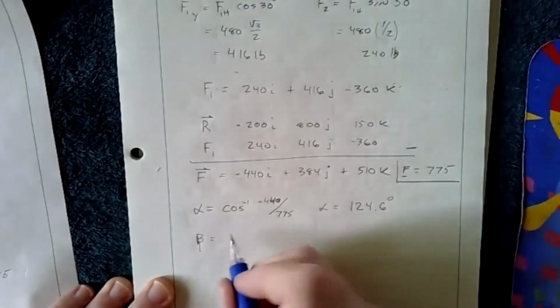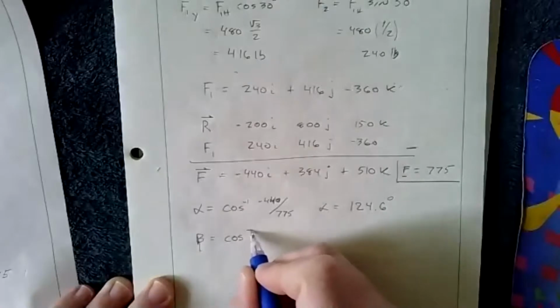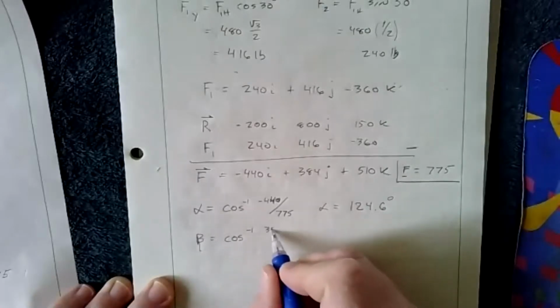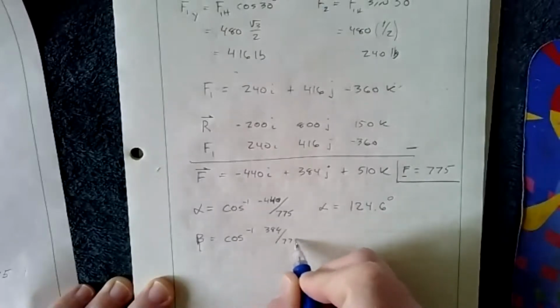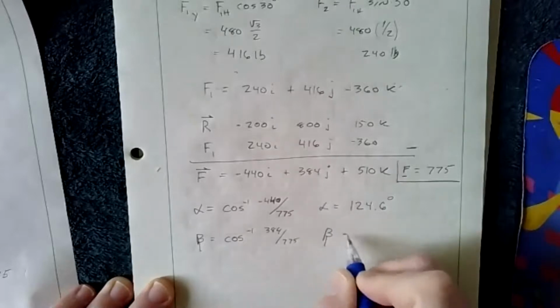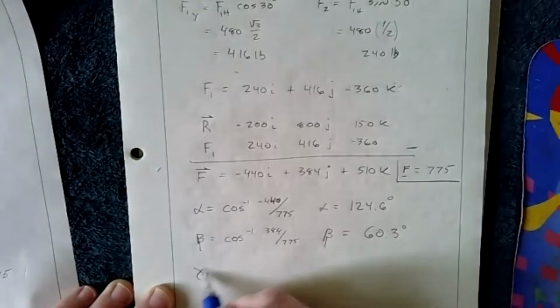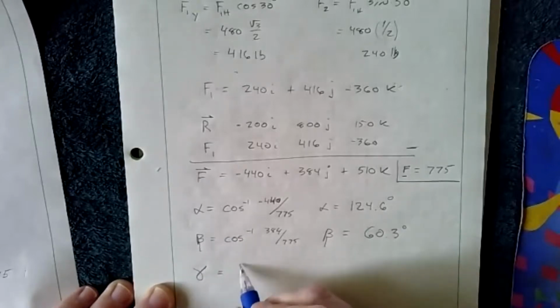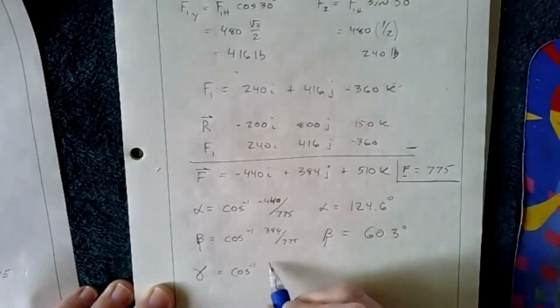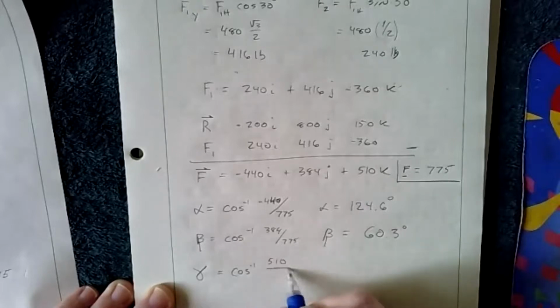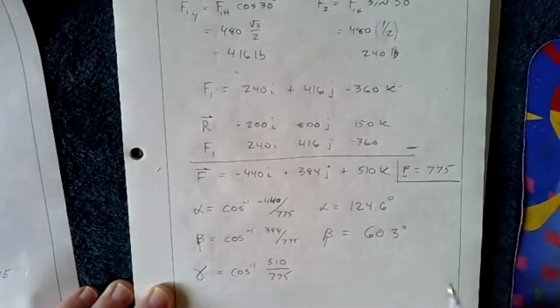Beta equals cosine inverse of 384 over 775. Beta is 60.3, and gamma is cosine inverse of 510 over 775.